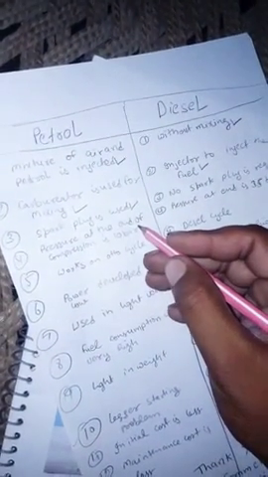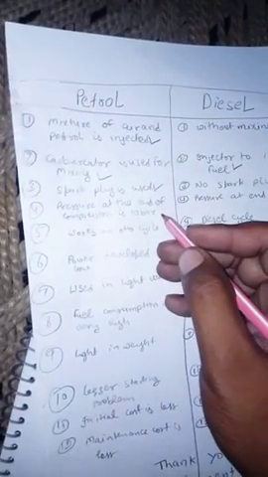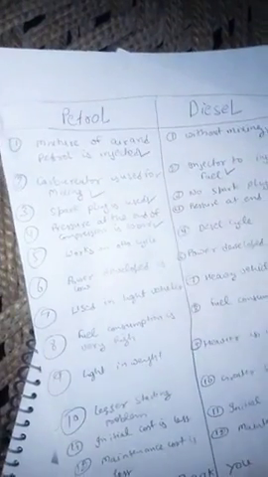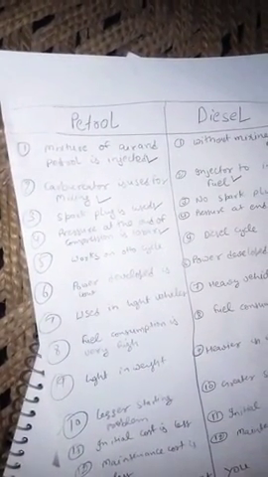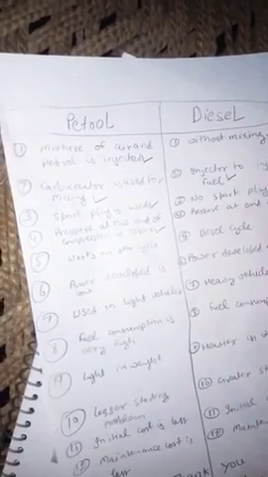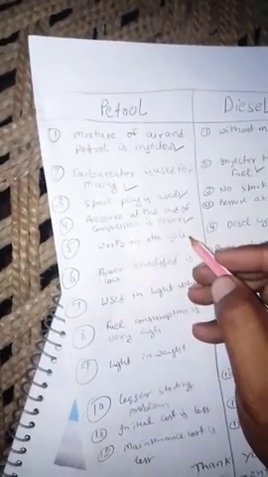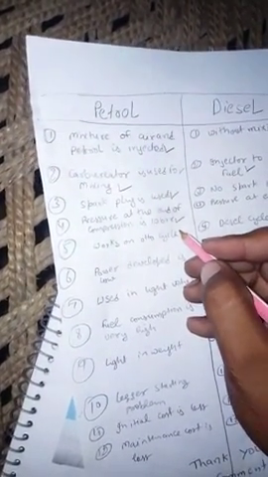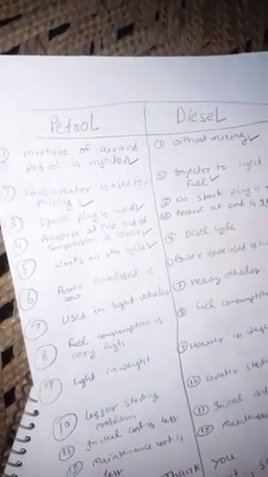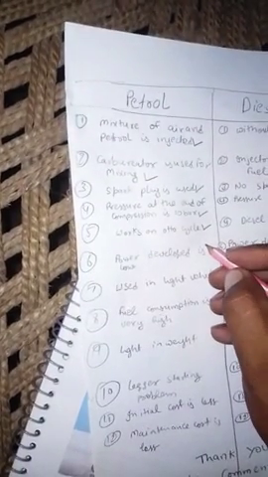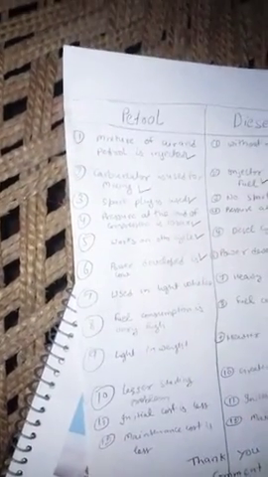Now fourth is the pressure at the end of compression stroke. Compression stroke ends with 10 bar pressure in petrol engine, and in diesel engines pressure at the end of compression stroke is 35 bar. Now fifth one is working. Petrol engine works on Otto cycle, and the diesel engine works on diesel cycle. Now sixth one is the power developed by the petrol engine is very low, and the power developed by the diesel engine is very high.